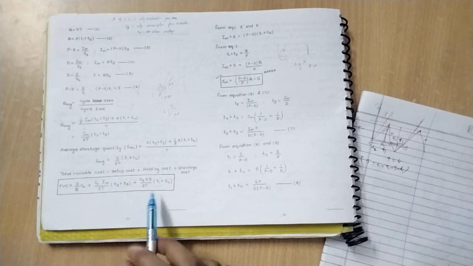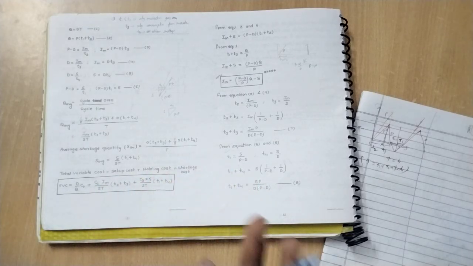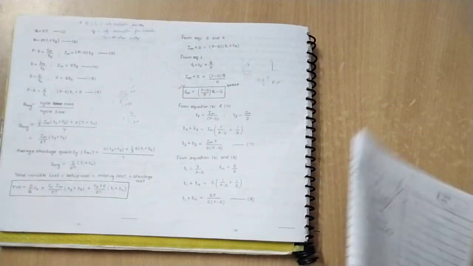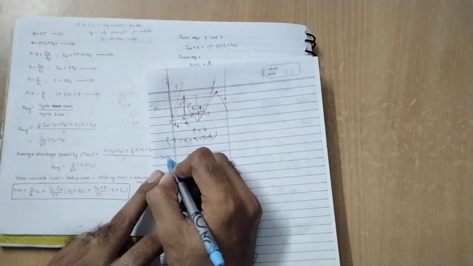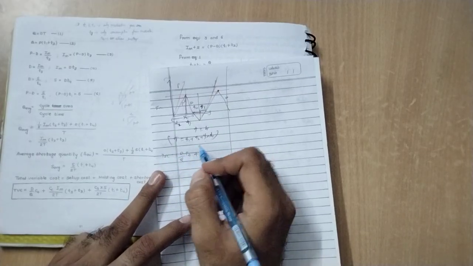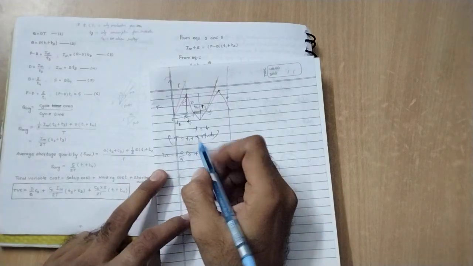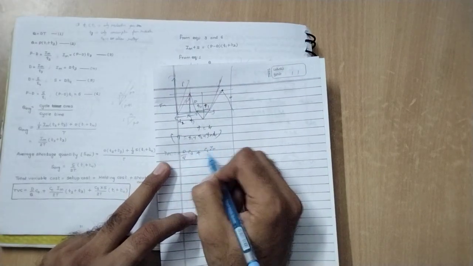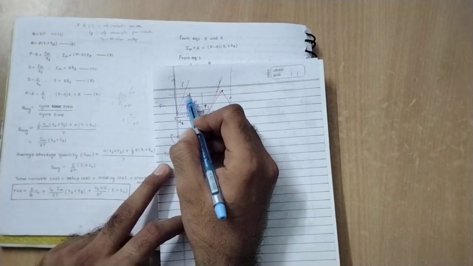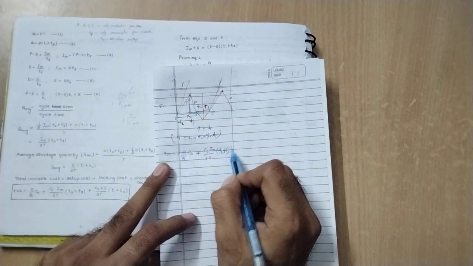It's not difficult, just a basic mindset. For example, the total variable cost is D divided by Q times C naught, plus the holding cost, which is CC times IM divided by 2 times T, where IM is over T2 plus T3. You can see this is IM.